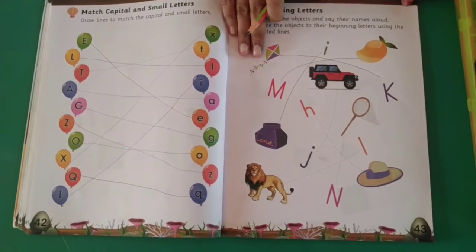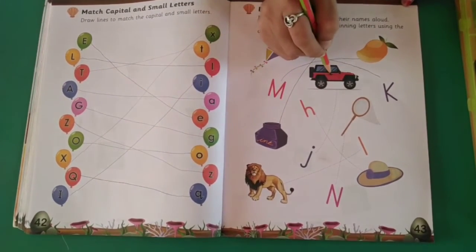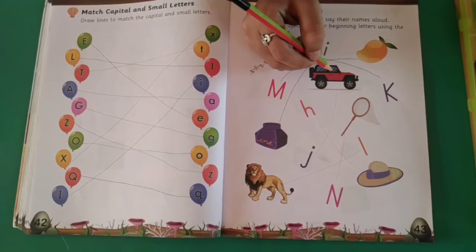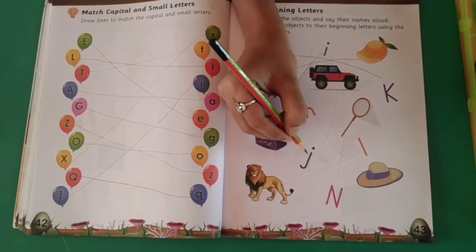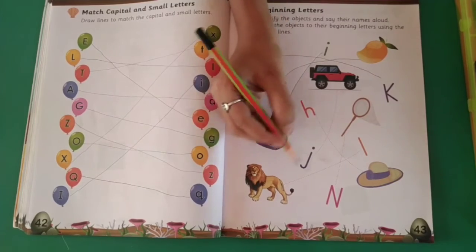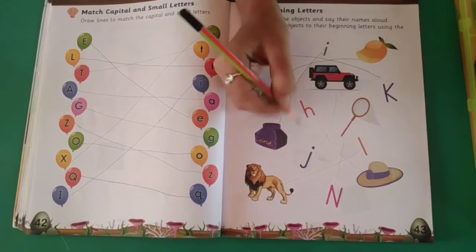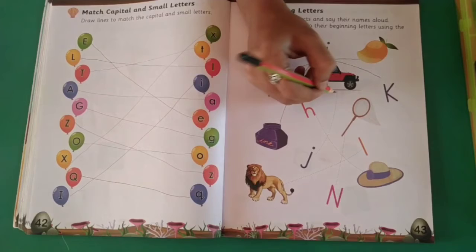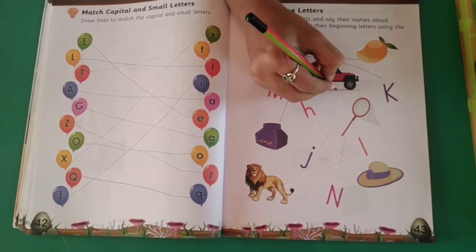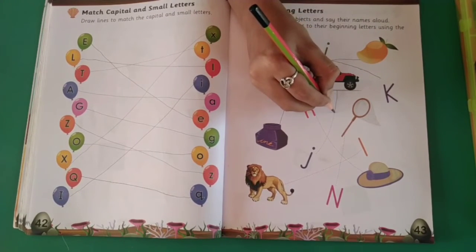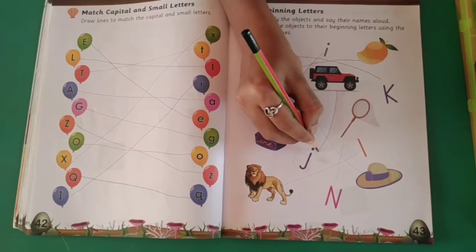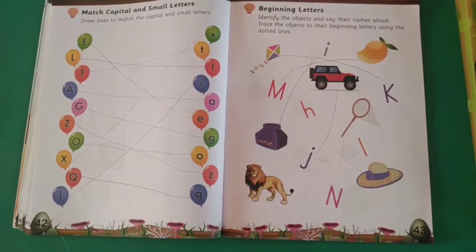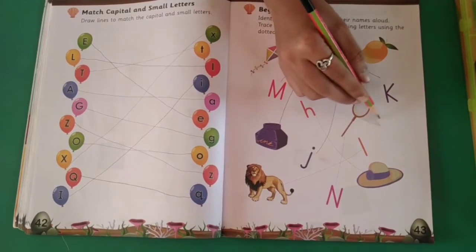Okay. Next is J. Okay. This is the picture of Jeep. So J for Jeep. So where is letter J? This is letter J. And as you can see, the picture of Jeep and letter J is joined by dotted line. So you have to trace this dotted line. Like this.